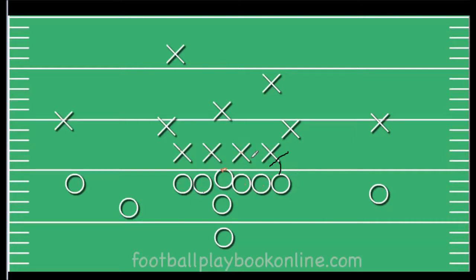You can knock them down if you're strong enough, or you get them in a weird angle, and you can knock them down with a block. That's perfectly legal. But you can't wrap up, you can't hold, otherwise it's a penalty. The penalty is called holding. So the reason they get down so low is because if you're lower than someone, then you can control them typically. All right, so that's what's going to happen.